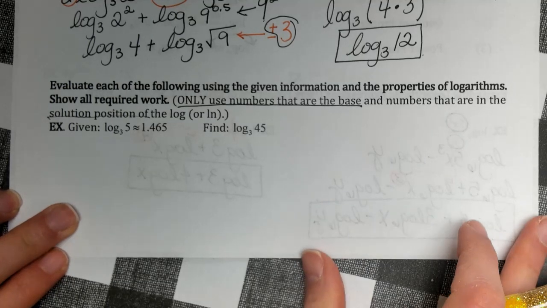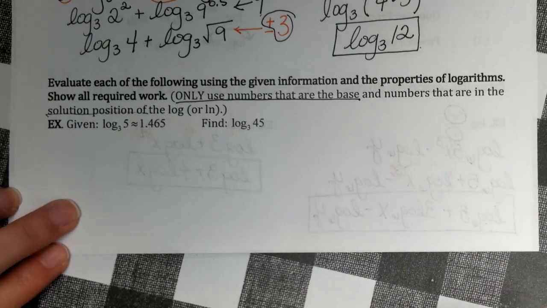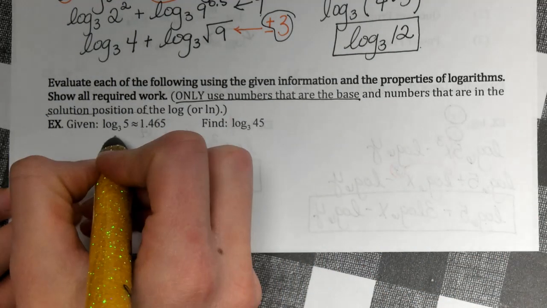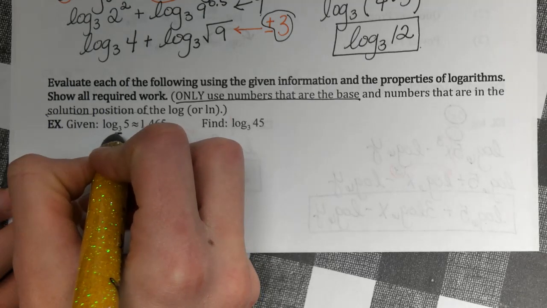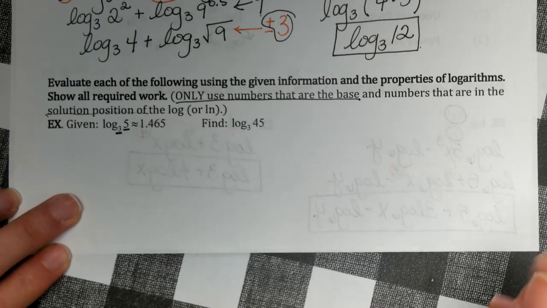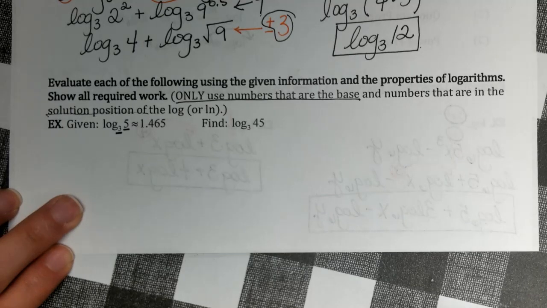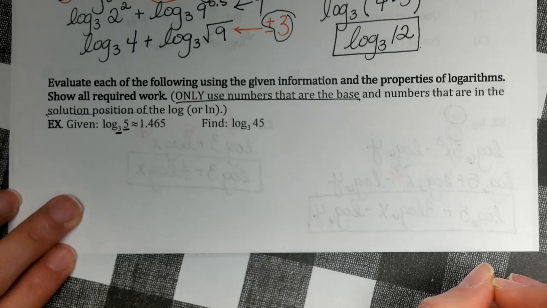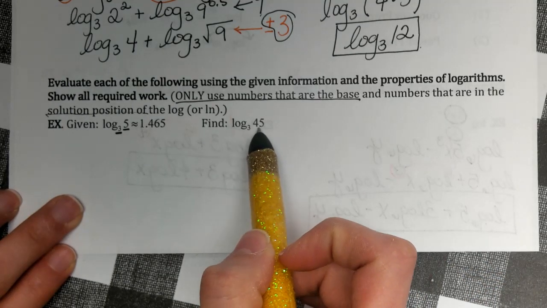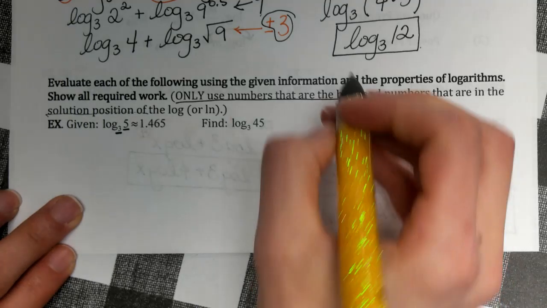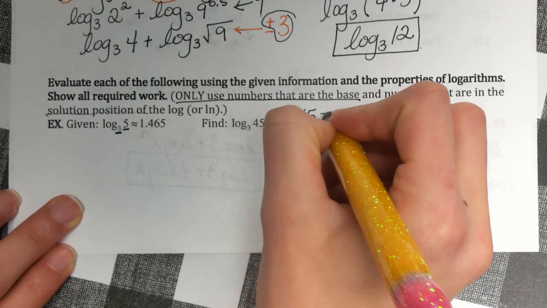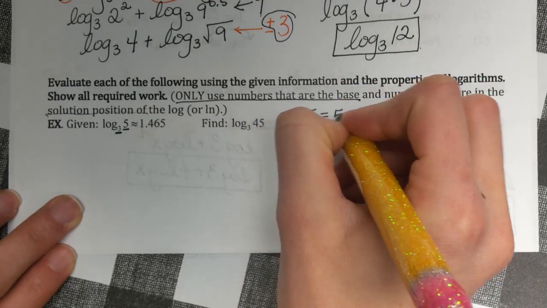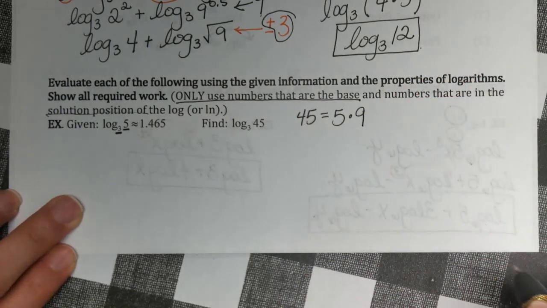So if I'm given log base 3 of 5, I can work in 3 and 5. So I can expand log base 3 of 45 because 45 is what? 5 times 9.